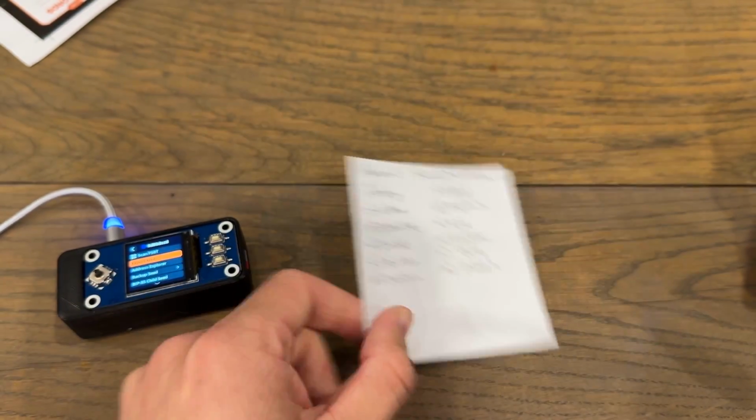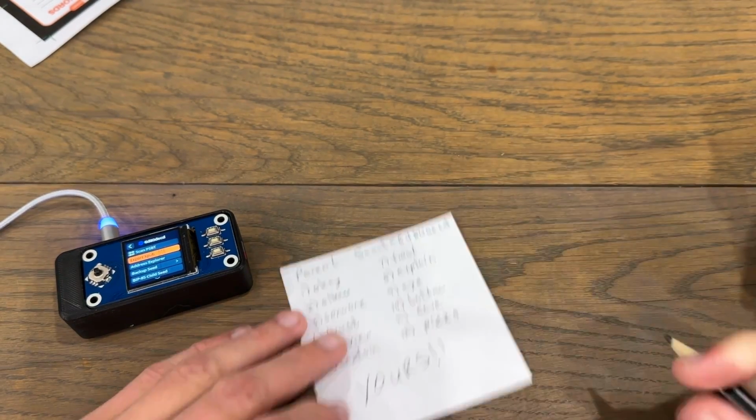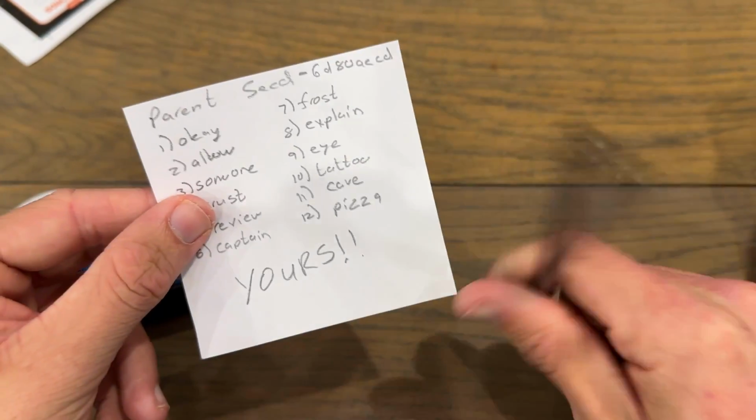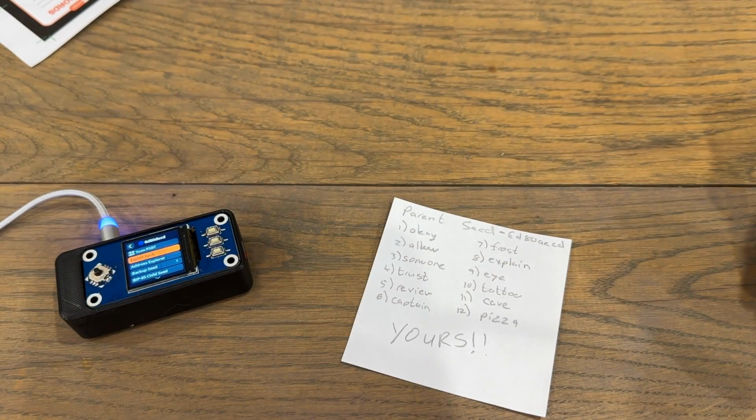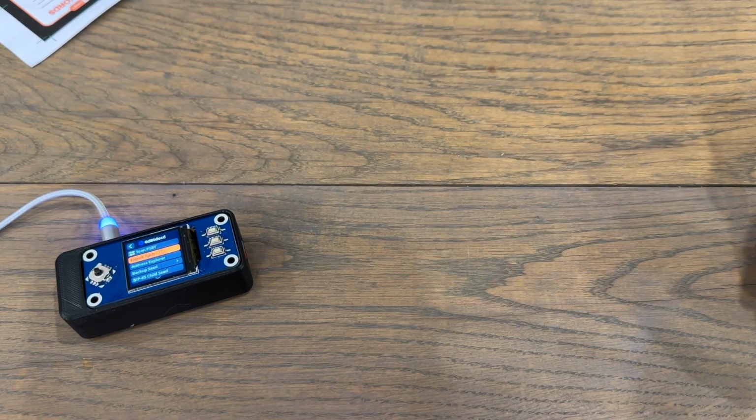So this is yours to keep. Let me write that there. This is yours. And if you lose this, then there's a risk that if your friends and family lose their seed, then their Bitcoin is gone. Now let's generate some child seeds.